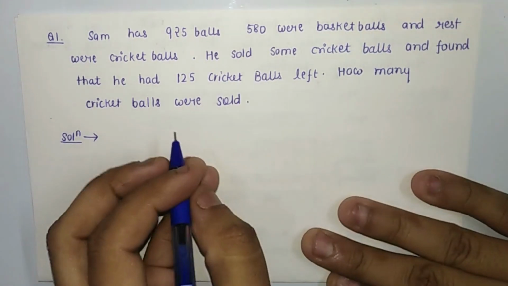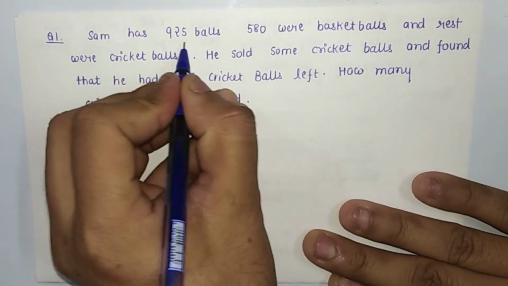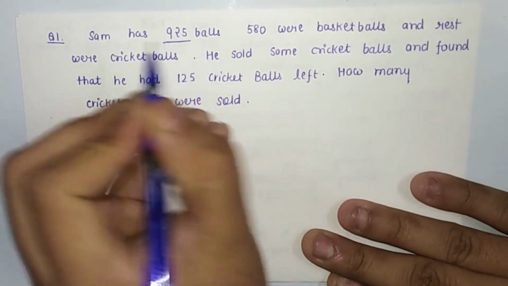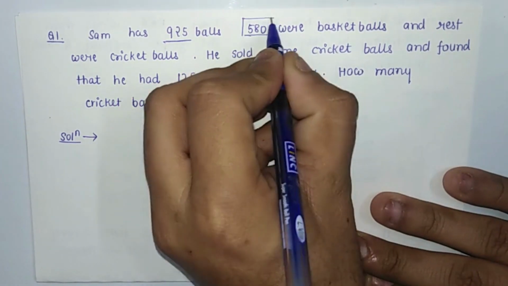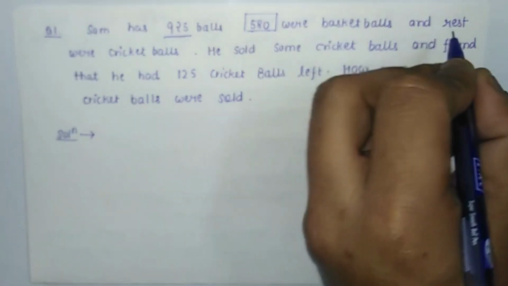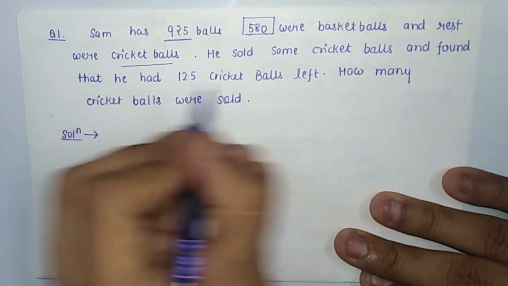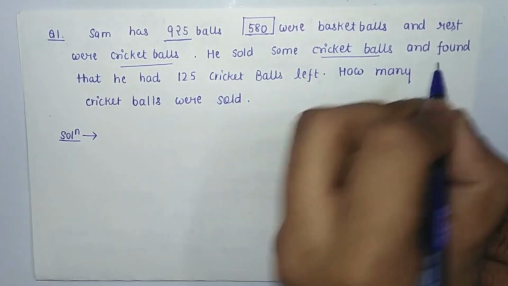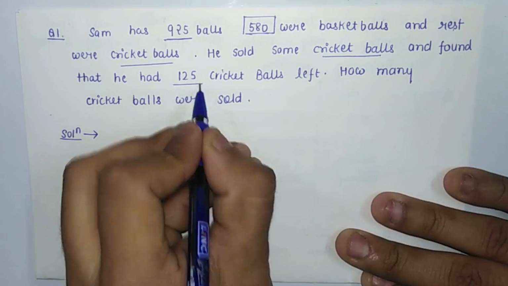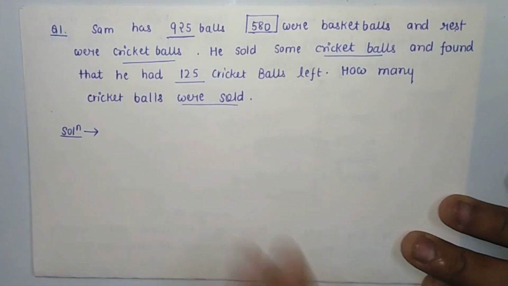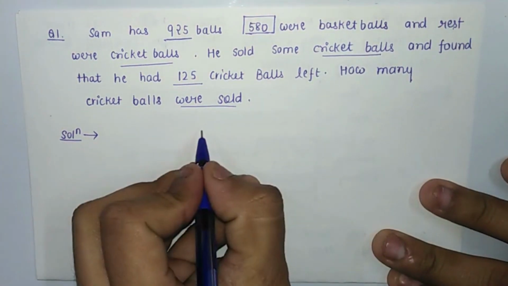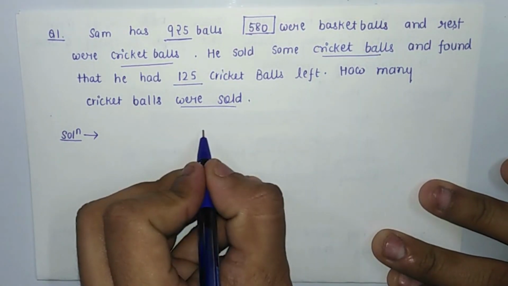In question number first, it is given that Sam has 925 balls, out of which 580 were basketballs and the rest of them were cricket balls. He sold some cricket balls and found that he had 125 cricket balls left. How many cricket balls were sold? So the question is pretty straight.